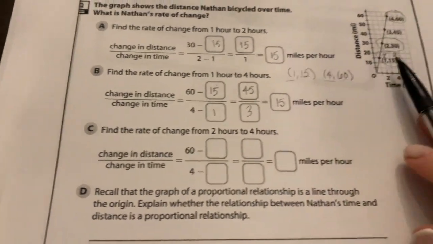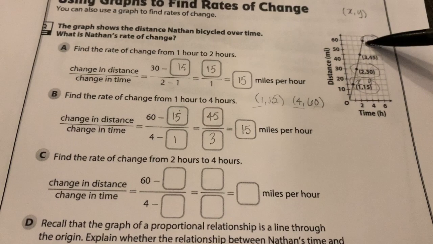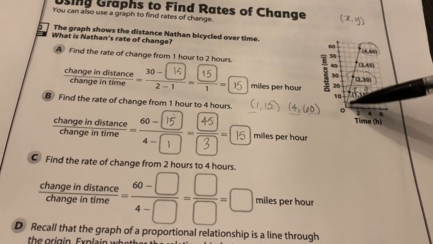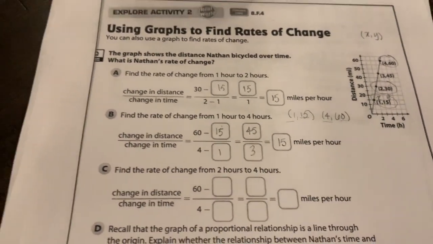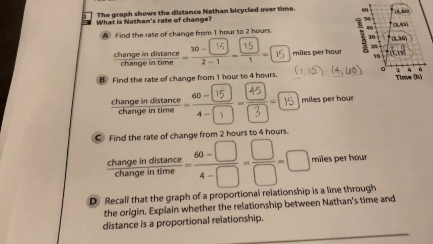So far I have a constant rate of change. If you've looked at your graph and you remember what we talked about with proportional relationships, we would have already known this is a constant rate of change because it's a straight line and it goes through the origin. So we know it's a proportional relationship, which means all of these rates of change will be the same.